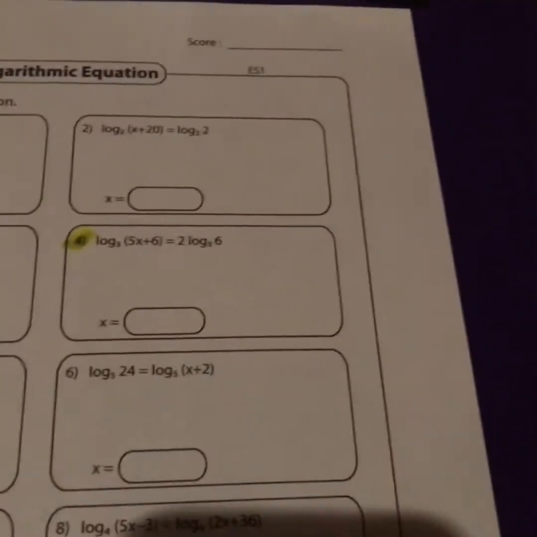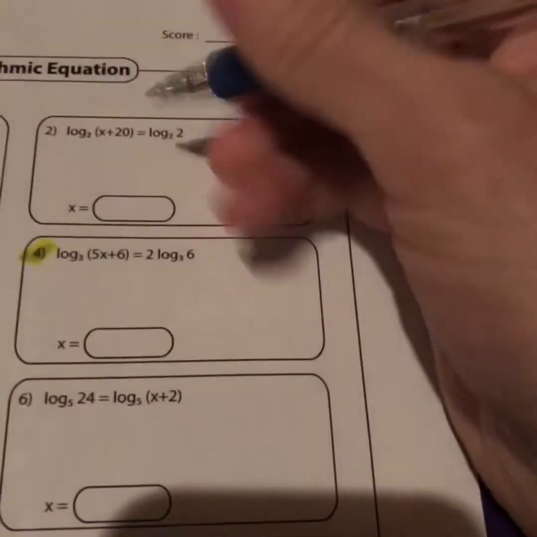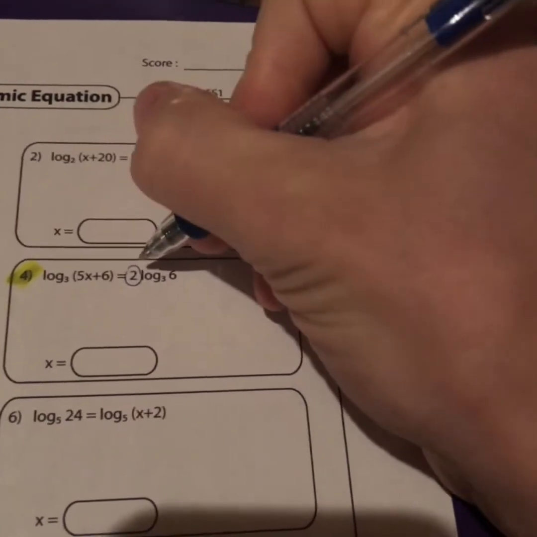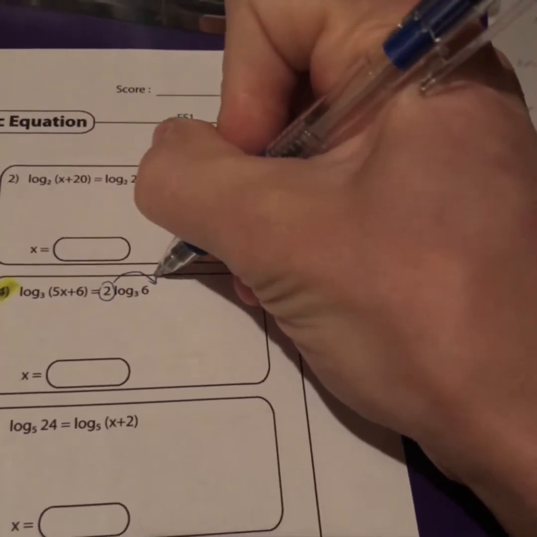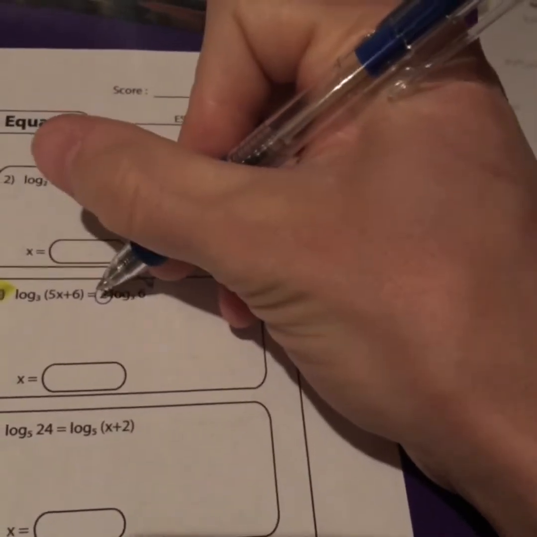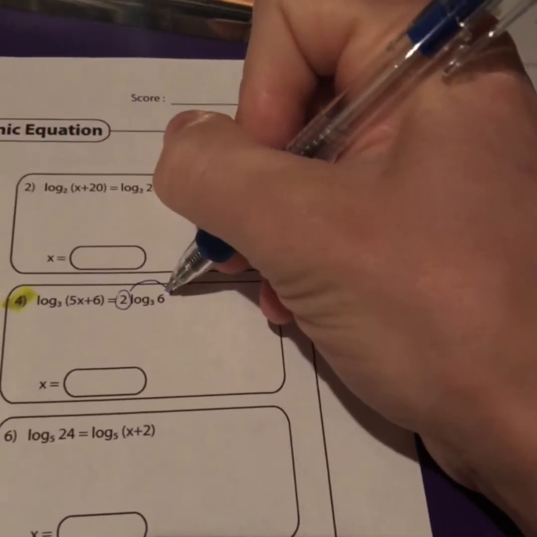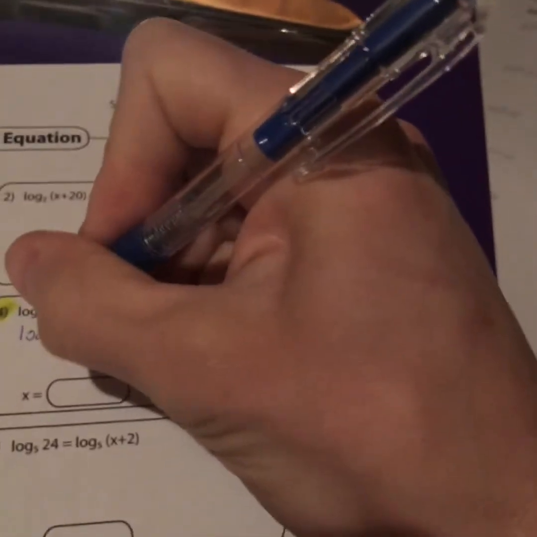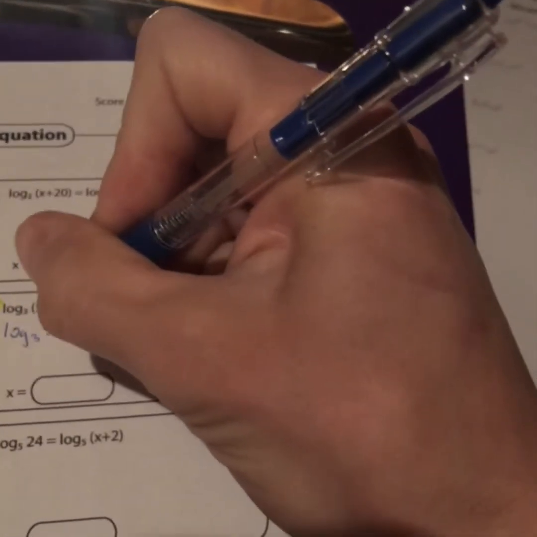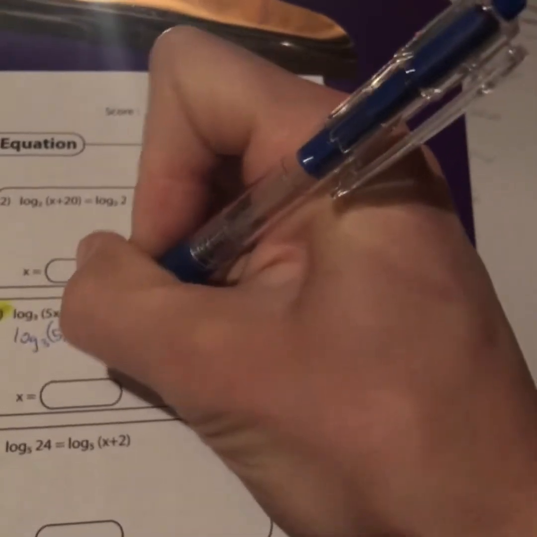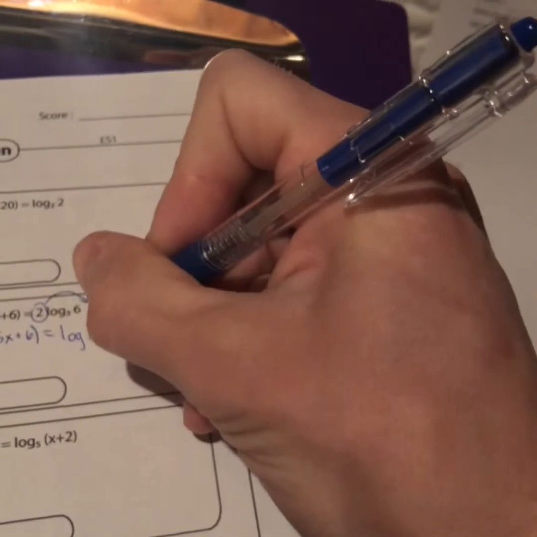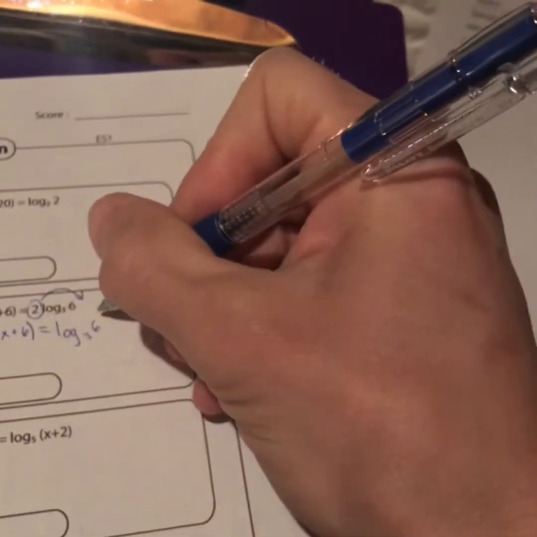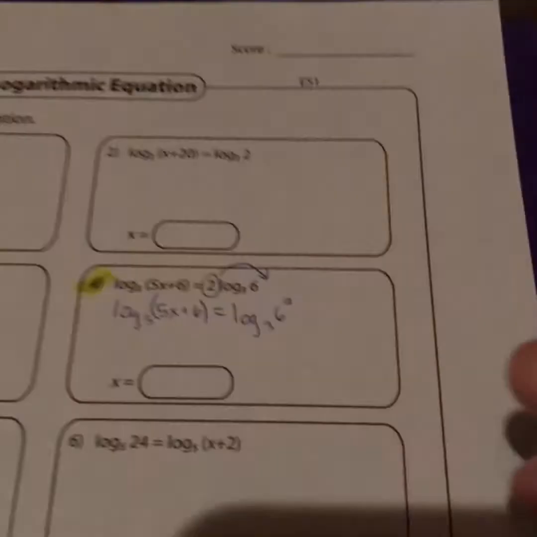How do we get to that? Well, we have to remember our properties. Okay, this is the power property, actually, the power rule, all right, how we can move this 2 up to the exponent, and we're going to need to do that, all right, so that way it's going to become log base 3 of 5x plus 6. Let me get that in parentheses, equals log base 3 of 6 squared. All right, so that's 6 squared.